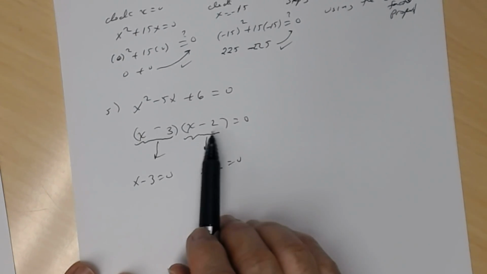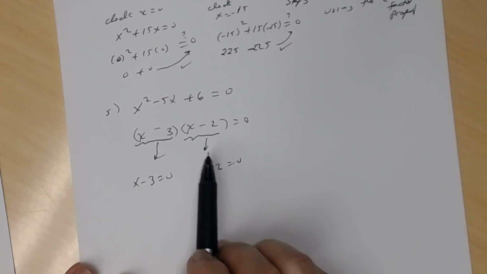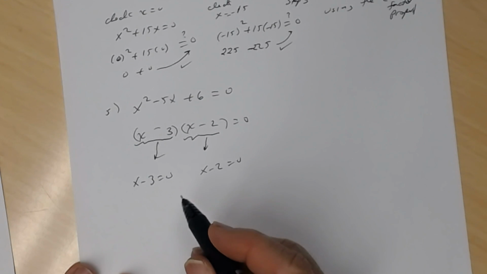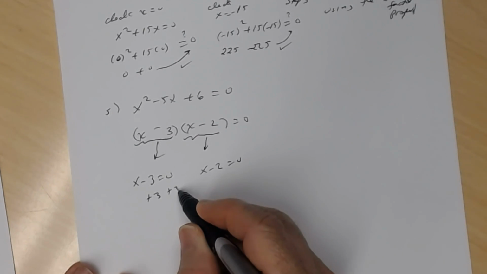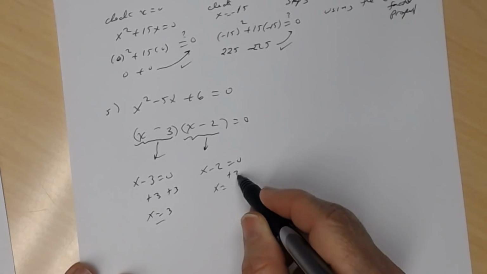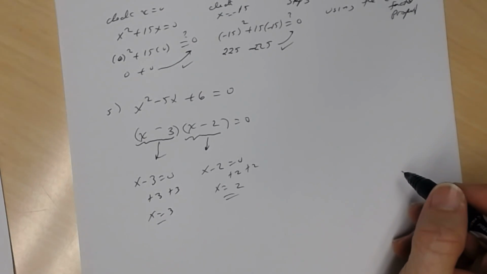So I use the zero factor property, and now I'm going to solve each linear equation. So I went from a quadratic equation to 2 linear equations. So then one of my solutions is x equal 3, and the other solution is, I'm going to add 2 to both sides, x equal 2. So those are your 2 solutions.